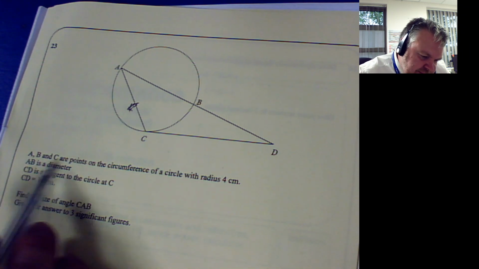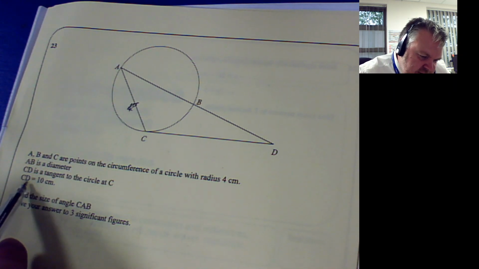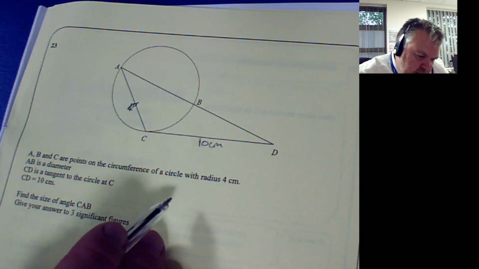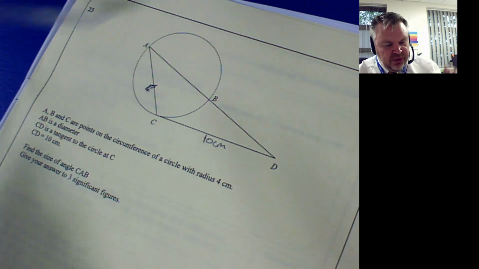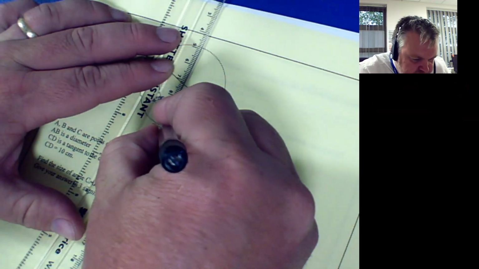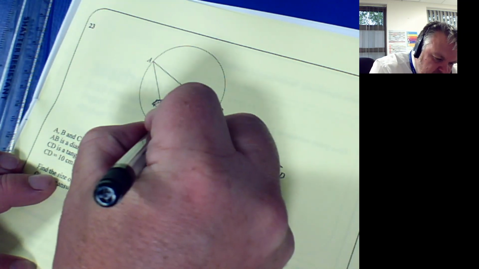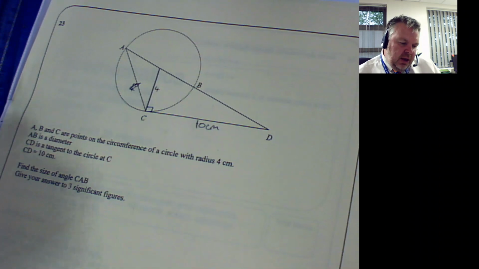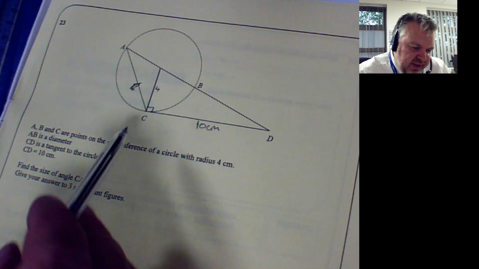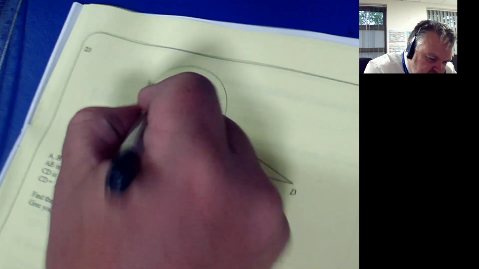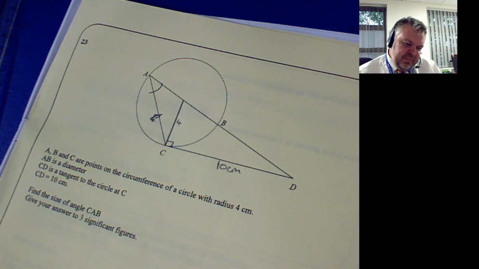Let's think what I do now. C to D is 10. That is something that I know. Okay, the radius of 4. Now I do know that a radius and a tangent meet at right angles. So from the centre, I can write this bit in as 4, and there's a right angle. I'm trying to work out the size of the angle CAB. So it's this angle up here that I'm trying to work out.